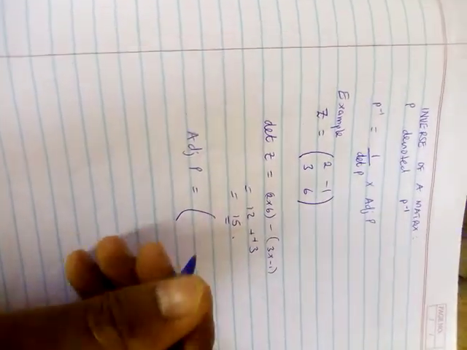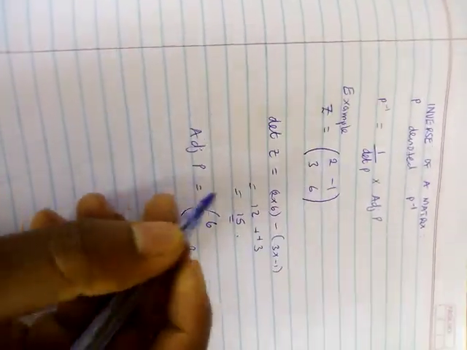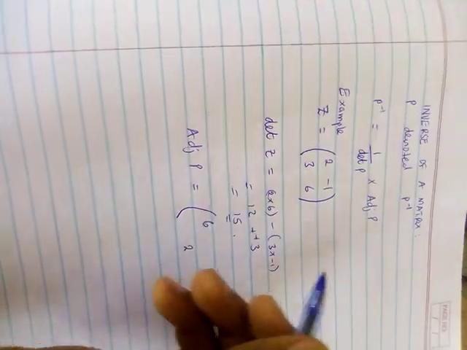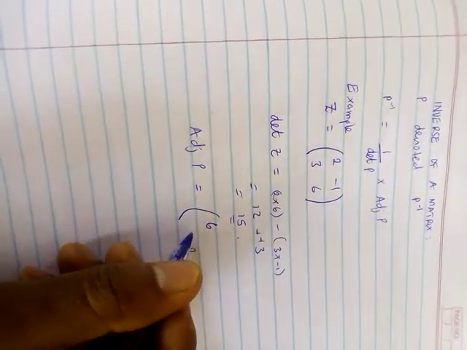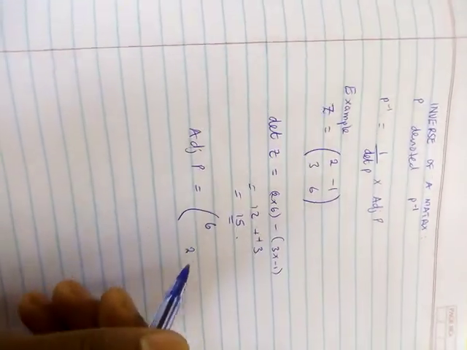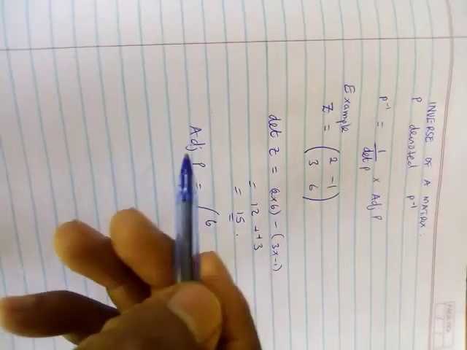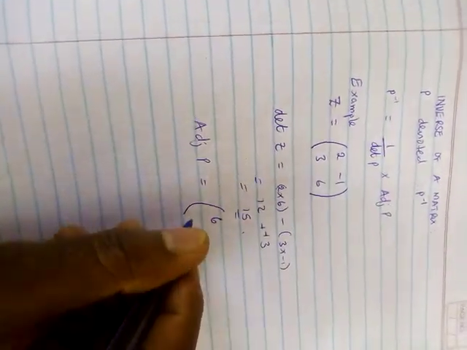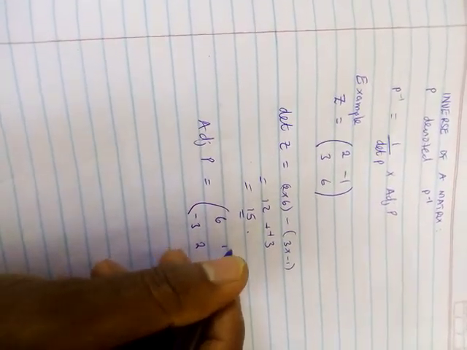Such that for the adjoint of Z, we've said the elements in the major diagonal change their positions, 6, 2, and in the minor diagonal we alternate signs, so this becomes -3, +1.